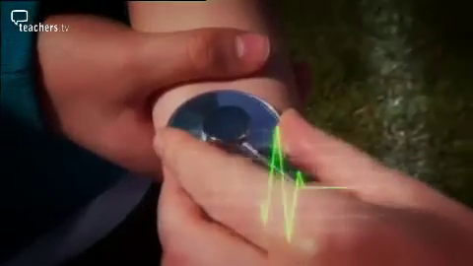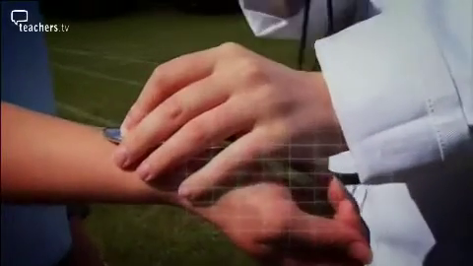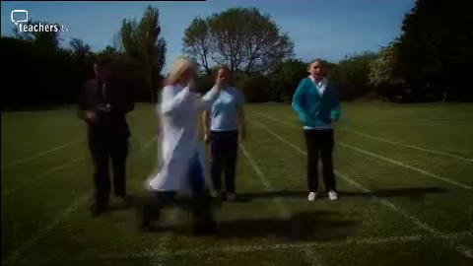Here you can hear Lottie's resting pulse rate. And this is Sarah's resting pulse rate. And finally, here is Tony's resting pulse rate. Now the runners are ready to go. We will win!